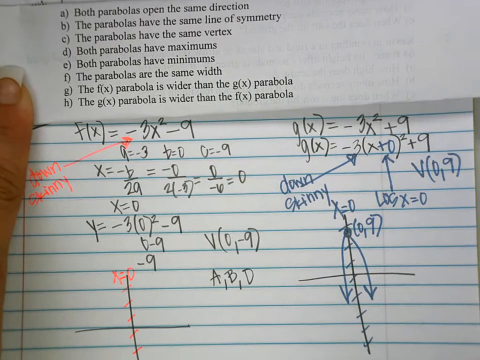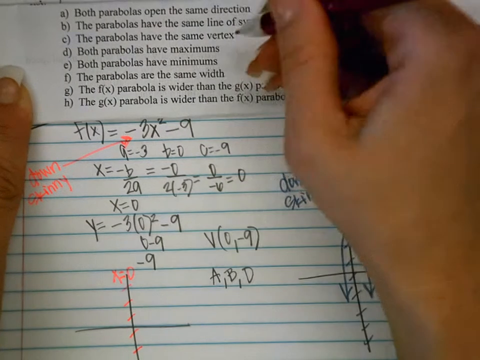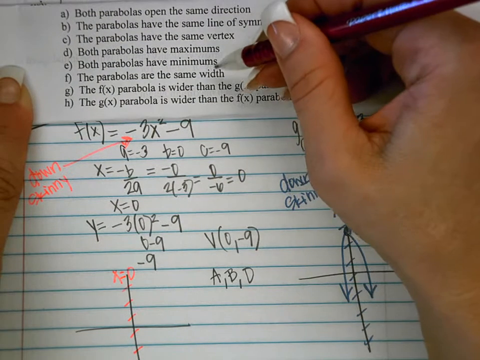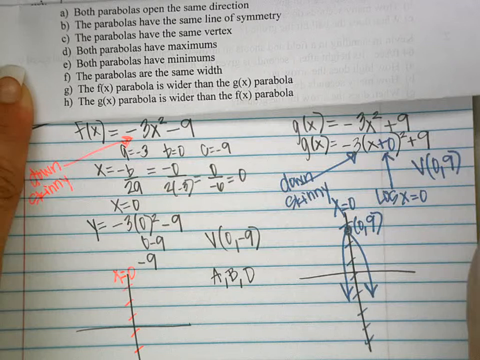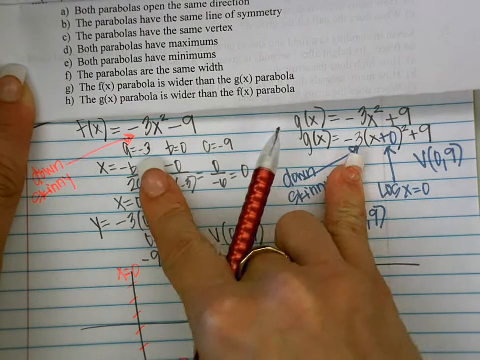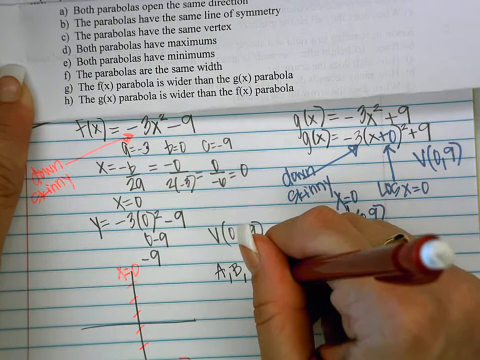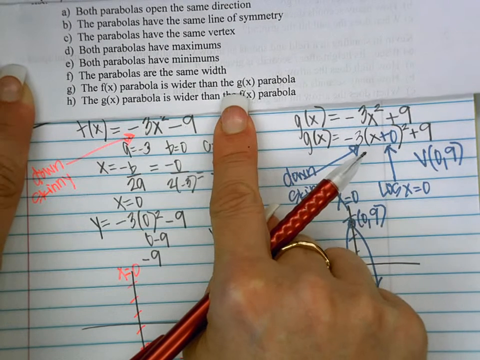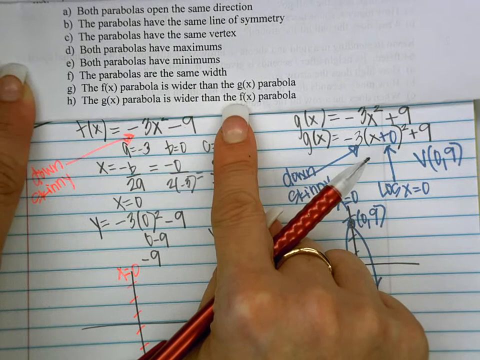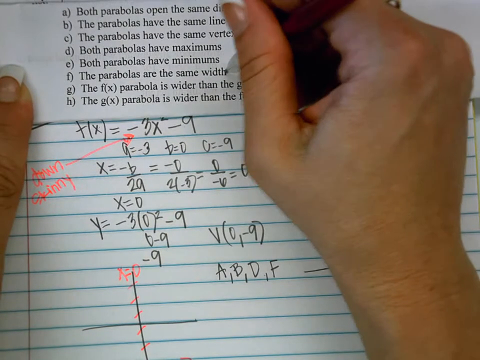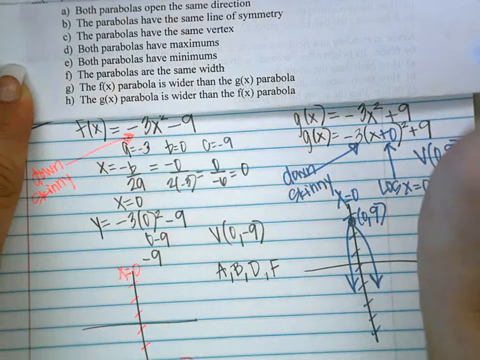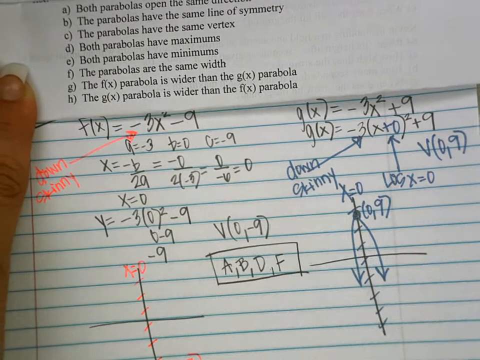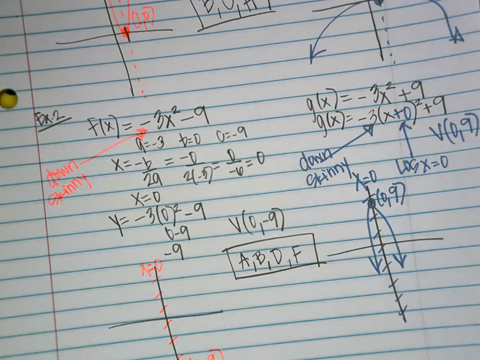Both parabolas have minimums? No. You could never have both D and E. Okay, that doesn't make any sense. Both parabolas are the same width? Yes, because they both have the same coefficient. They're both a 3 in front. So they both have the same width, so that is F. And then f of x is wider than g of x? No. g of x is wider than f of x? No. You couldn't also have any of F, G, or H all be true at the same time. So this one had 4 different similarities. So all you're doing today is just comparing parabolas.